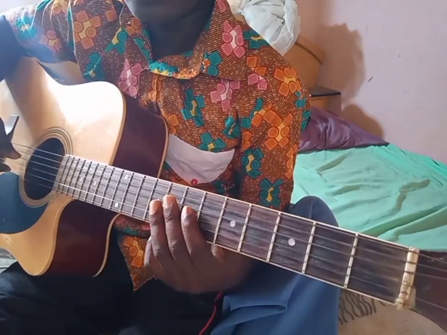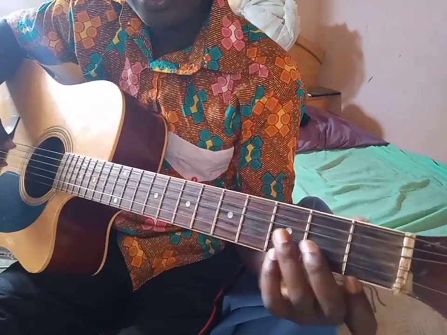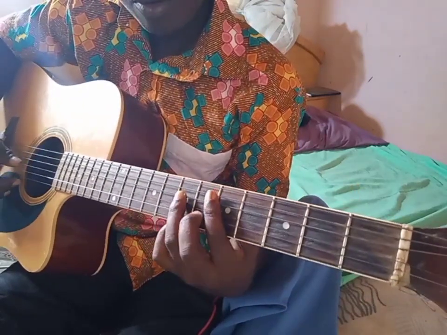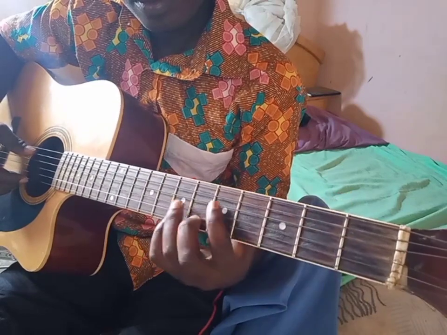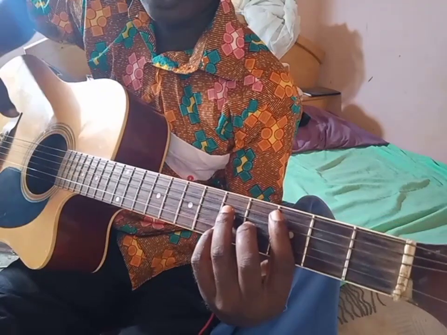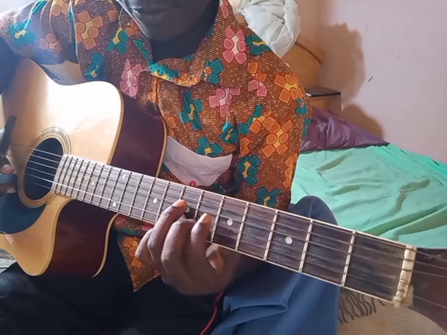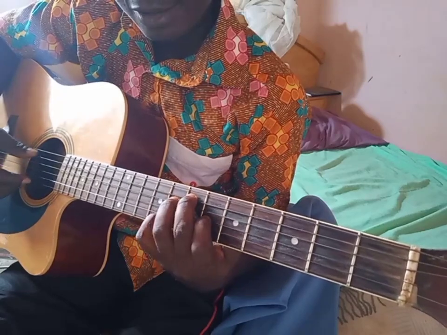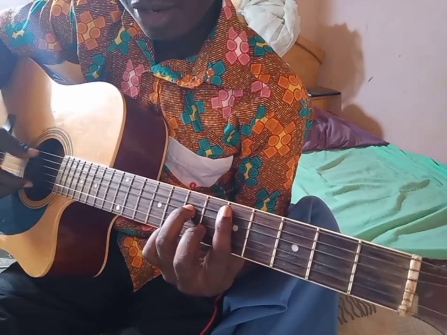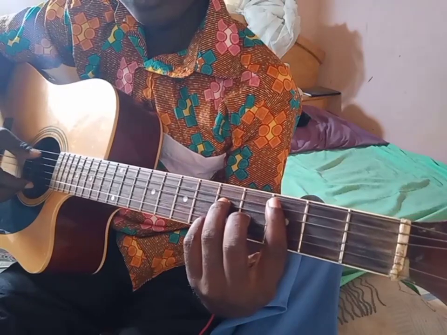Good. After playing this, then you play, good. So you play D minor 7th, you play E diminished or G diminished, back to D minor 7th, then back to C major 7th.